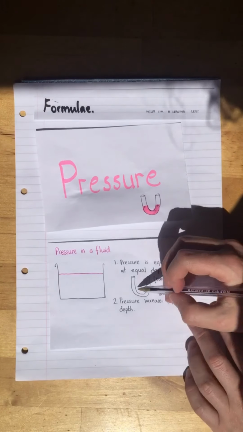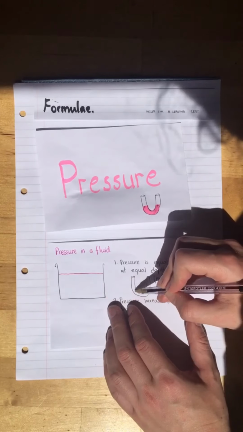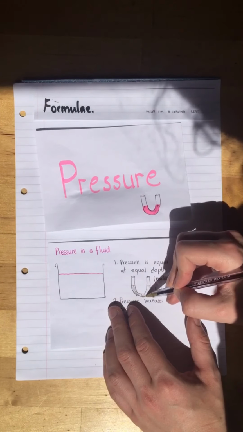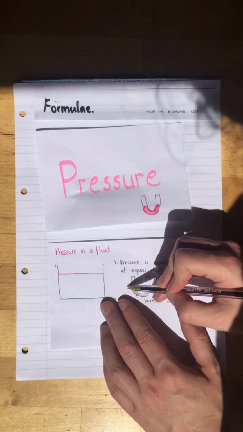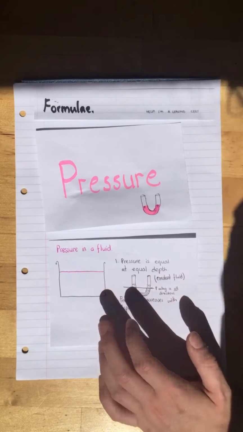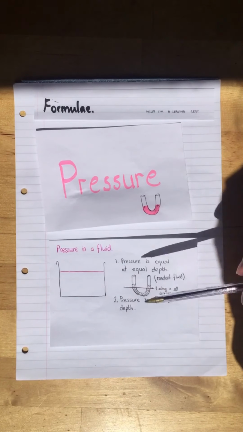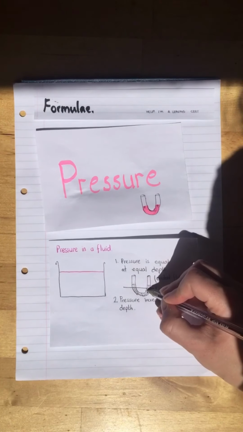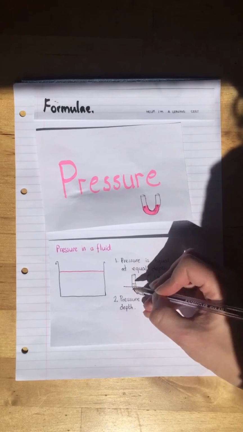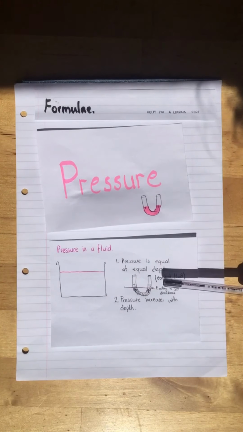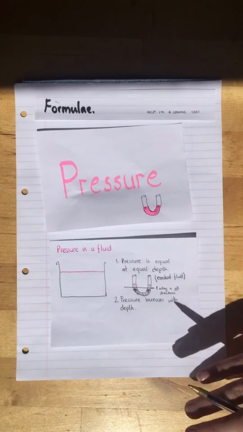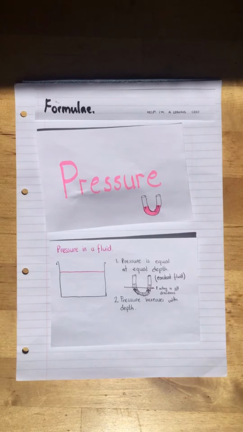So say if I drew a line here, say this is full of some liquid, let's say mercury, and if I draw a line here, the pressure acting here upwards and here is going to be equal. And why is that? Because the pressure acting in all directions is equal at equal depth, so upwards, downwards, any way, the pressure is equal, okay?